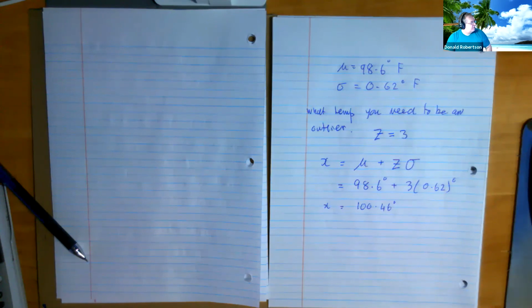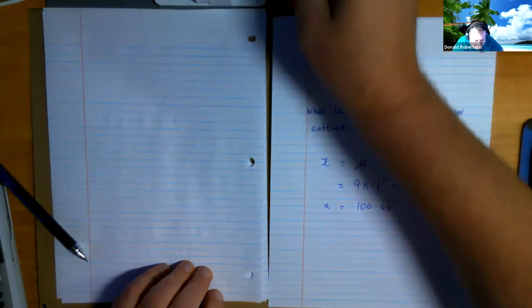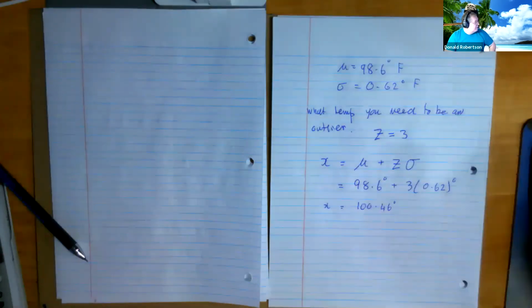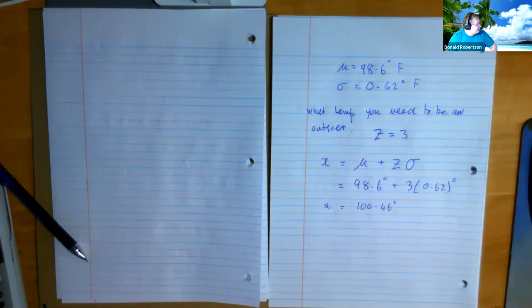And I'm now going to check that out by doing a quick search online. I'll call it 100.5 degrees body temperature. And we will see what that says. Have a fever over 100? Not good.